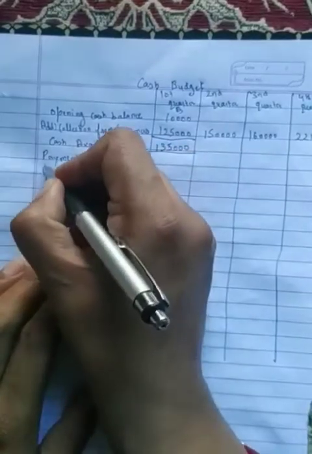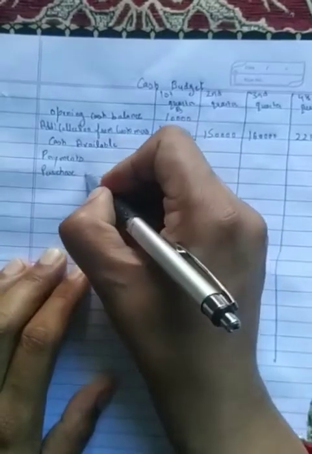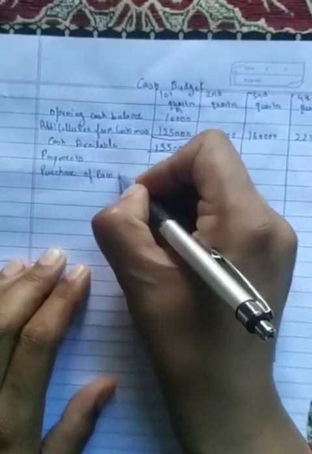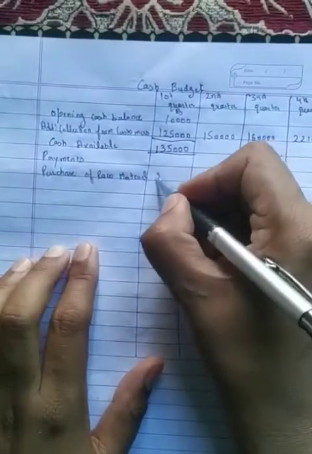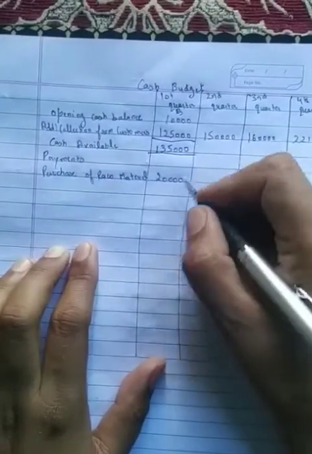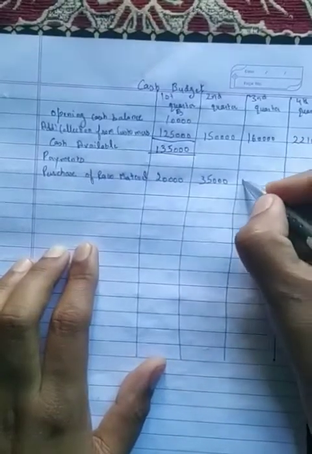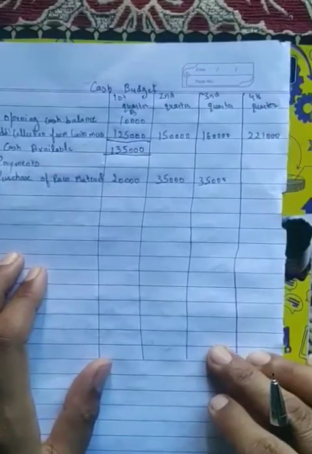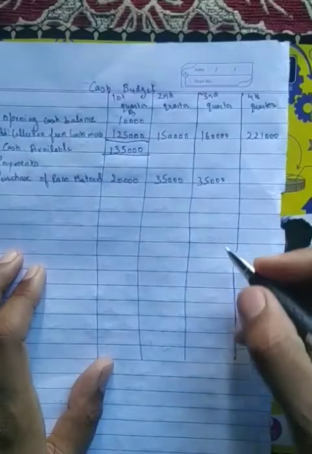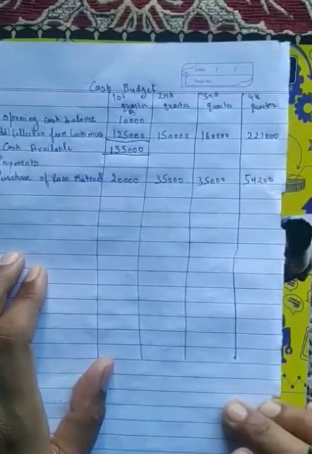First payment is purchase of raw material. Purchase of raw material of the first quarter is 20,000, 35,000, 35,000, and of the fourth quarter is 54,200.